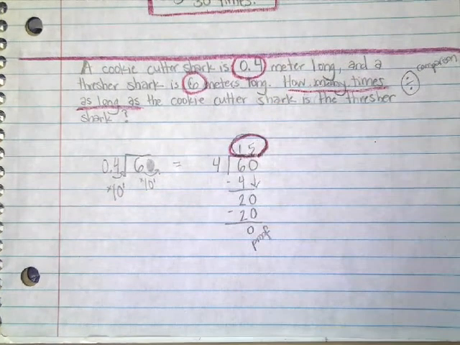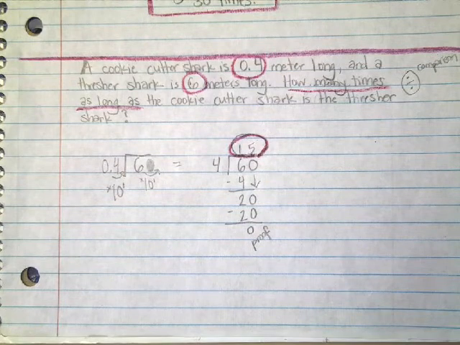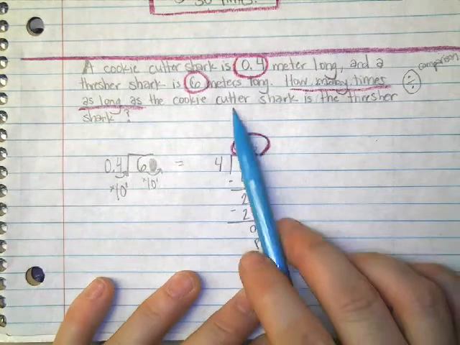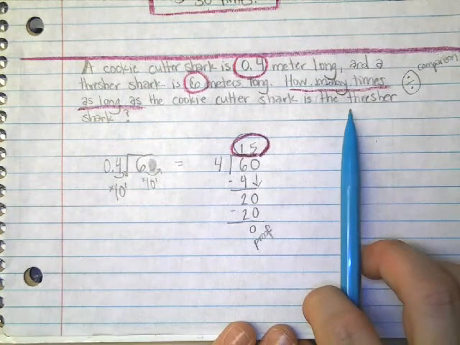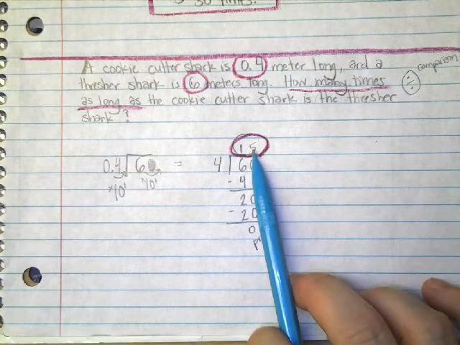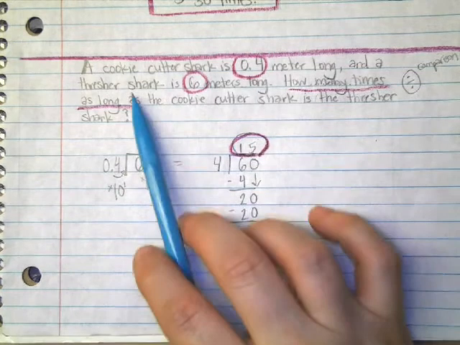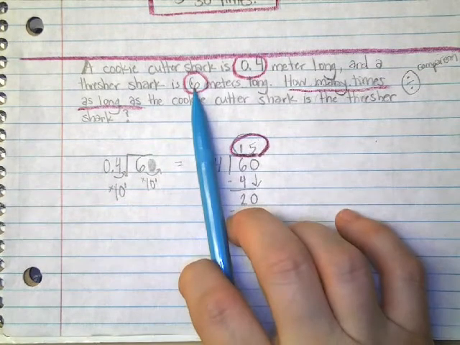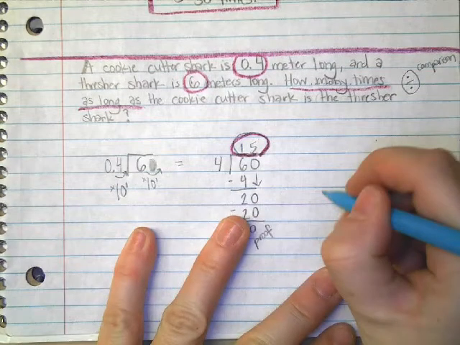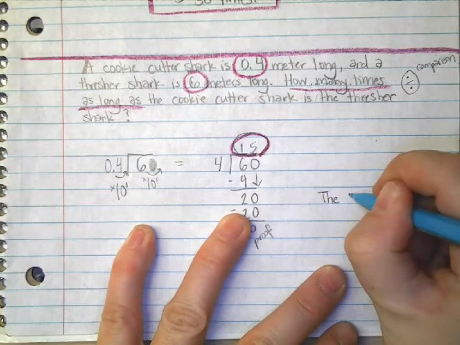So how many times as long as the cookie cutter shark is the thresher shark? The thresher shark is 15 times as long as the cookie cutter, because the thresher is bigger. So you're going to say the thresher shark is 15 times bigger.